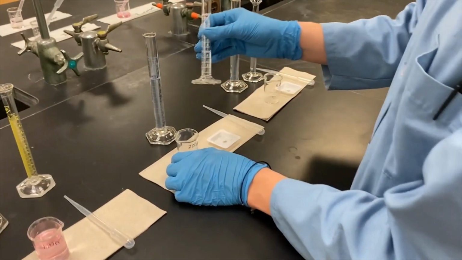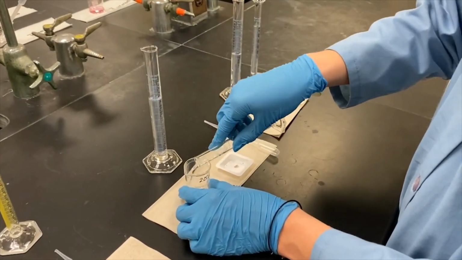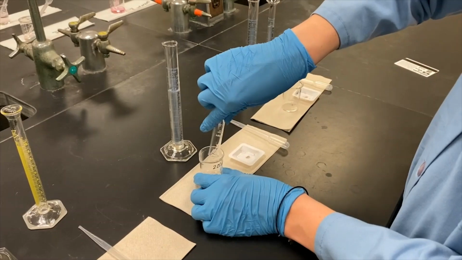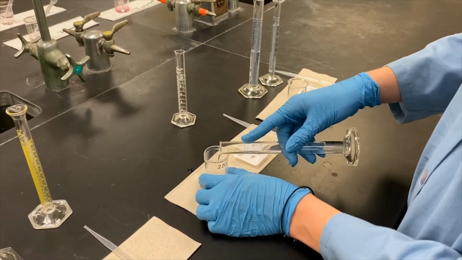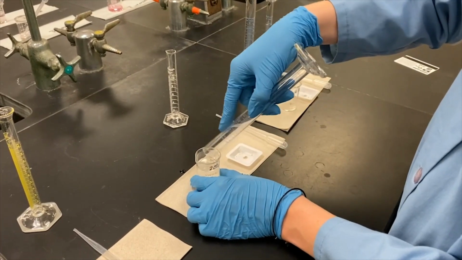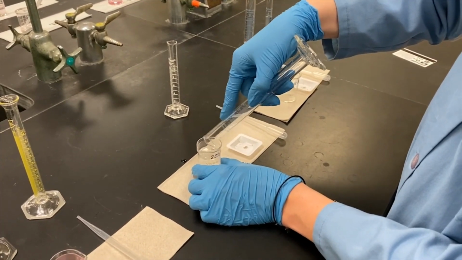Now to our 2 ppm, we're using 5 milliliters of the stock solution, and this can all be found in the chart in your PowerPoint slides or in your document background, experiment background.